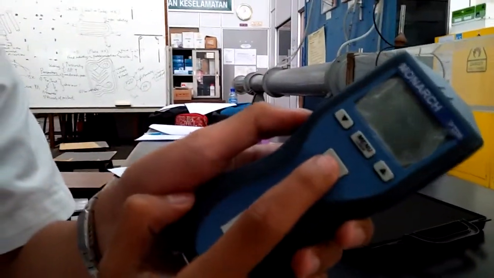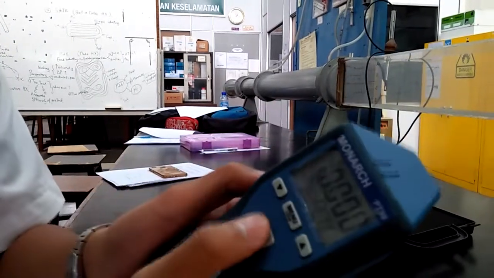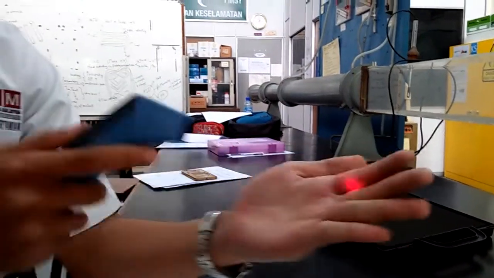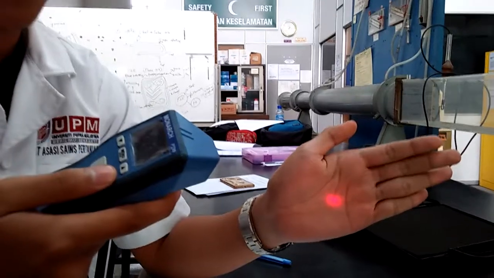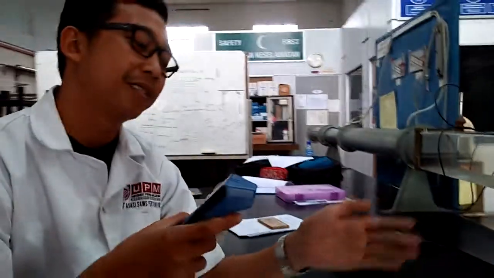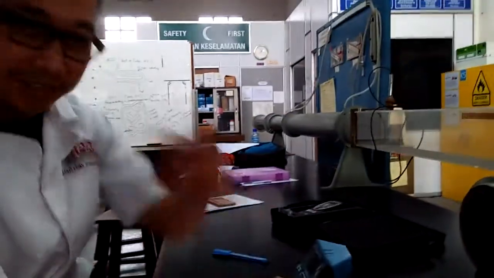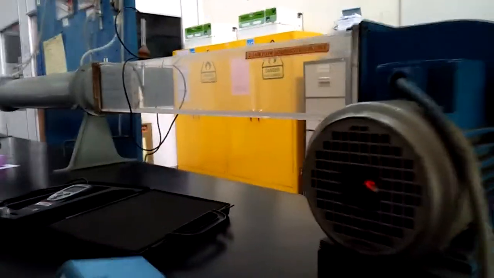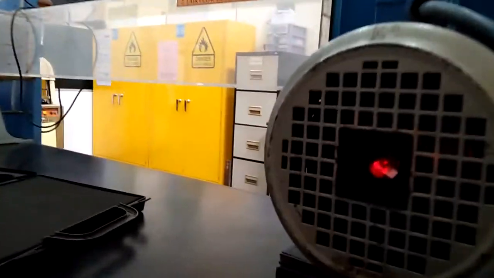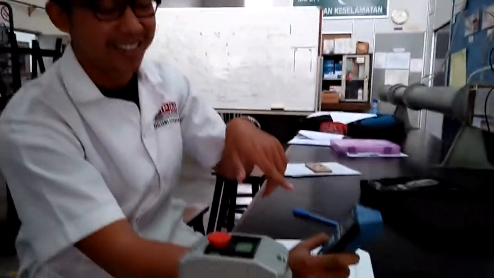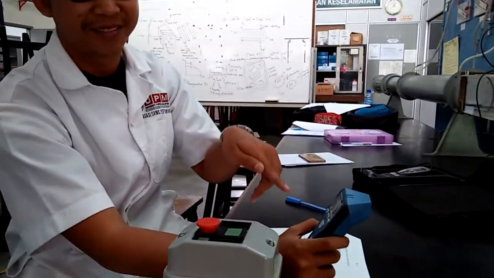We press this button until it shows infrared, and we shoot the infrared at the middle of the motor, and we can observe the reading.